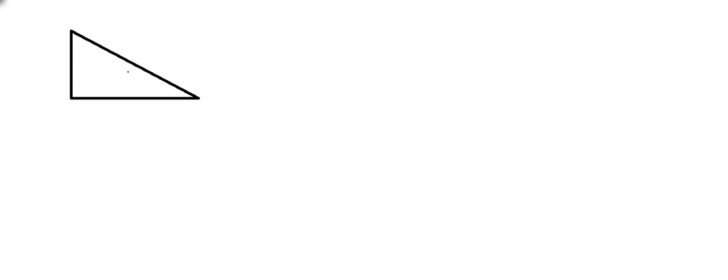We need to find the maximum area of this triangle if the sum of the legs is 18 meters or centimeters. So this is 90 degrees. This is the hypotenuse, right? The side faces 90 degrees, and the sum of these two legs is 18 centimeters. Great. We need to maximize the area. We need to find the maximum area of this triangle.